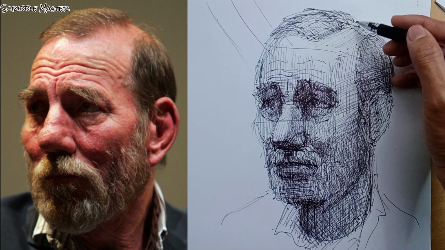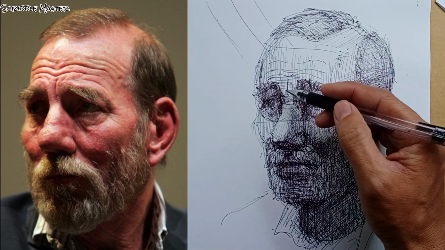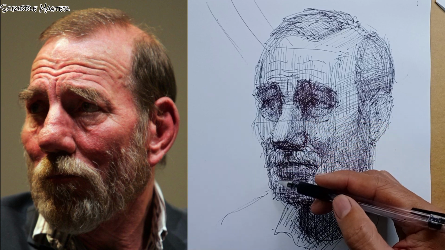It might be better to use a pencil at first since it's easier to control. I'm just using a ballpoint pen because I personally feel more comfortable with it.